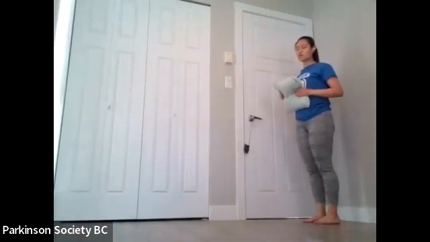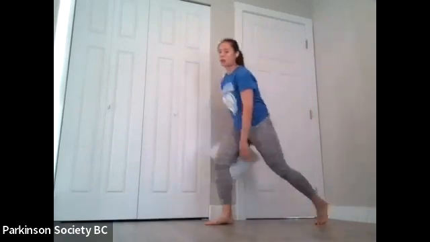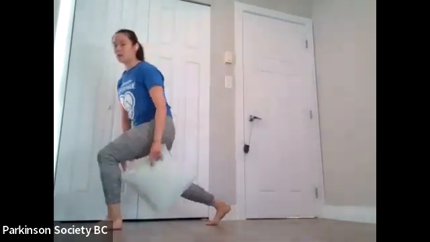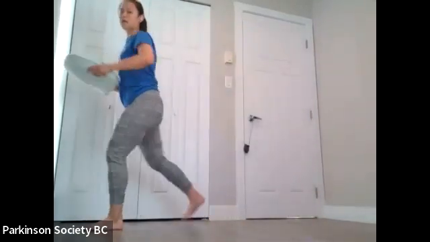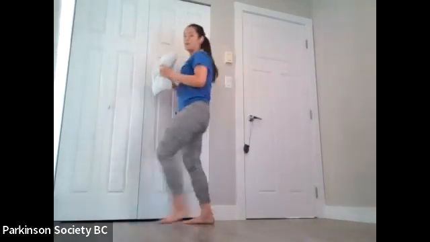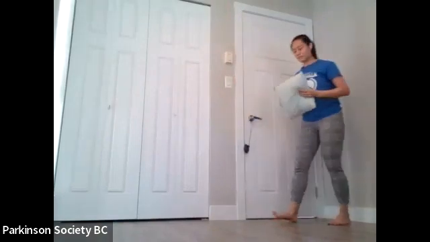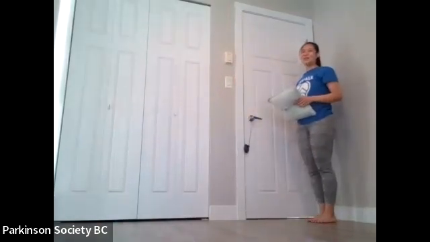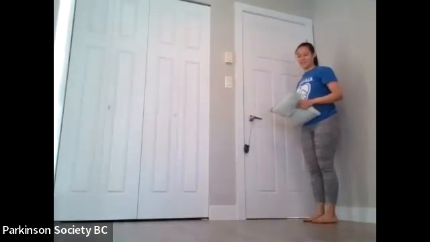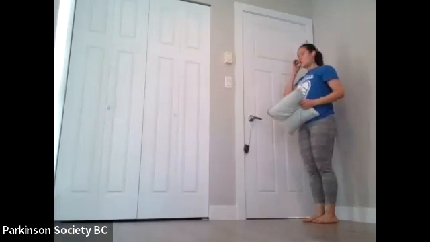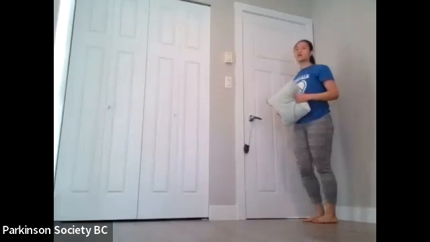If you don't want to do a lunge, step is okay as well. Same with the backwards one. Step, throw, step, throw. That's fine as well. Okay. Choose the version you want to do. We have 1 minute. Are you ready? Here we go. 3, 2, 1, and go.